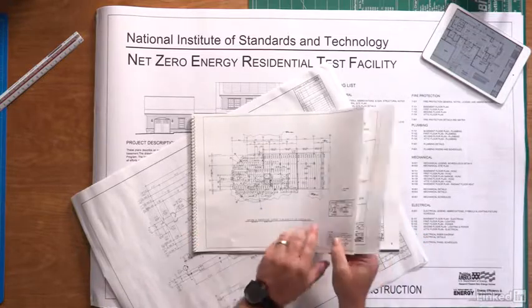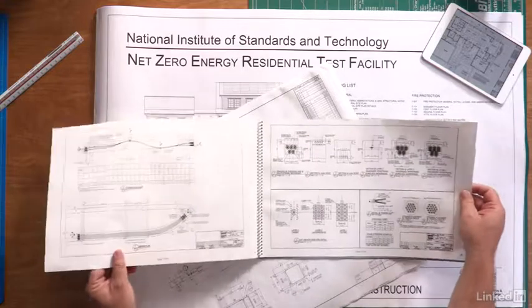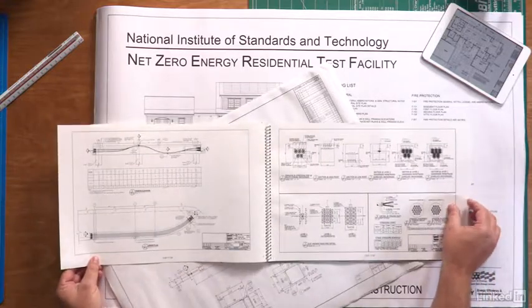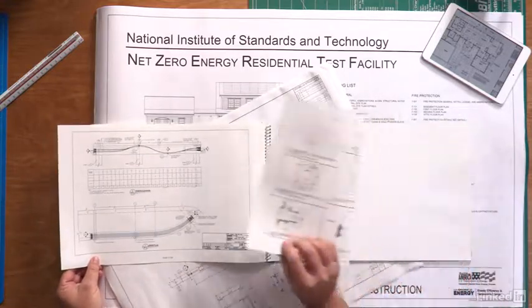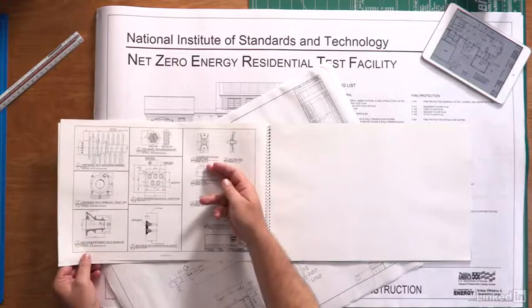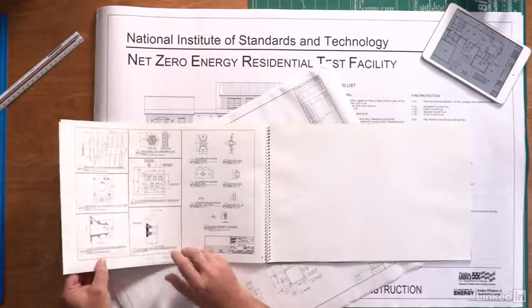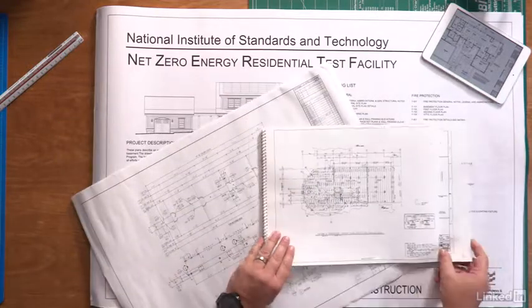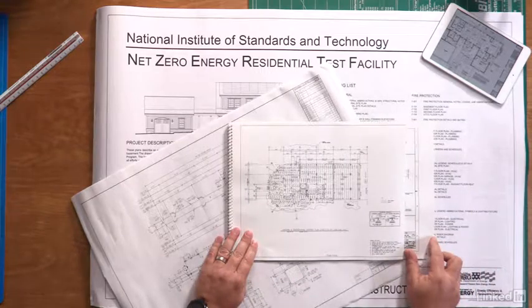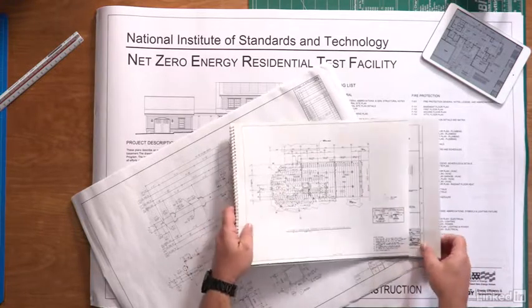So when I teach people how to read construction plans, my emphasis is really on getting you to understand how things are organized, what types of information are shown in the different views, and how to interpret information and piece it all together as you move from page to page.